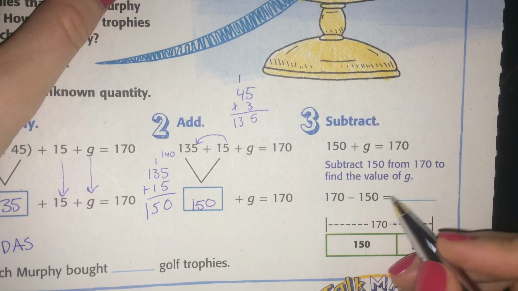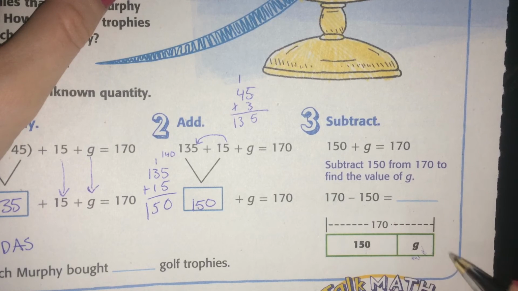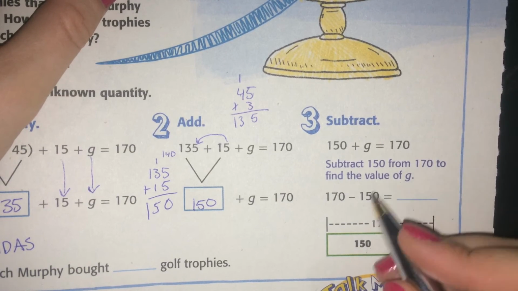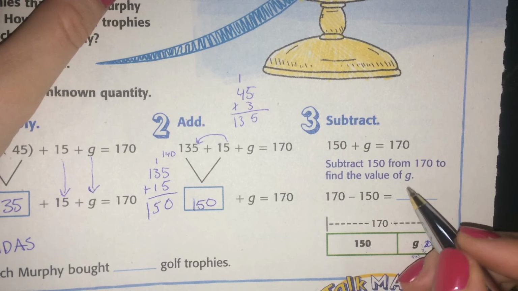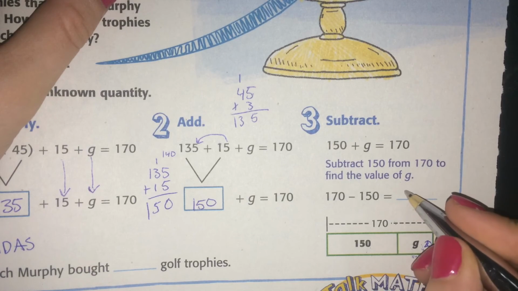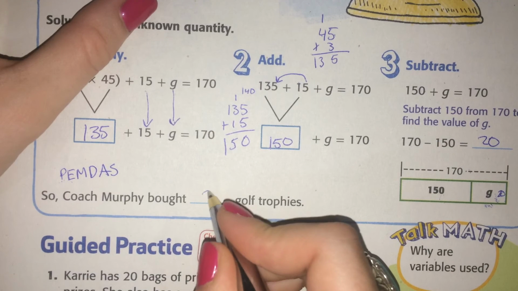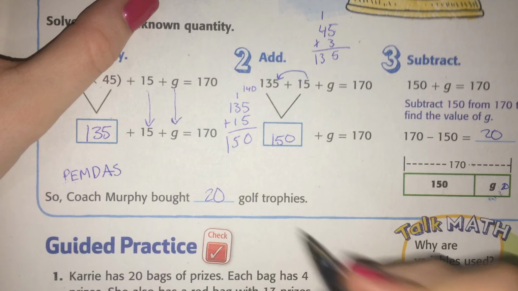So 150 to get to 170, this has to be 20, right? 5 plus 2 is 7. So 170 minus 150 equals 20. So Coach Murphy bought 20 golf trophies.